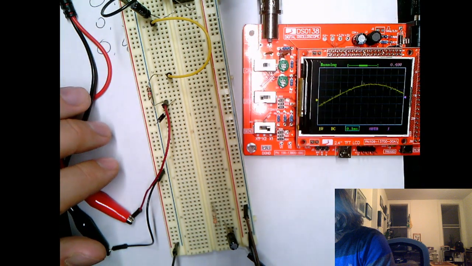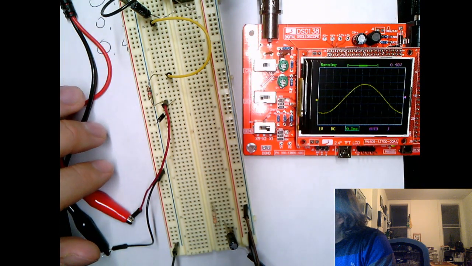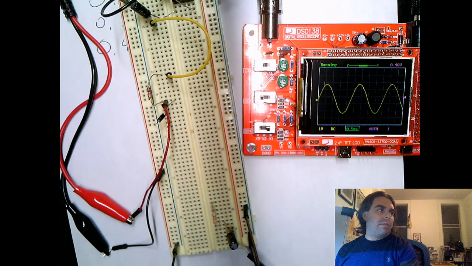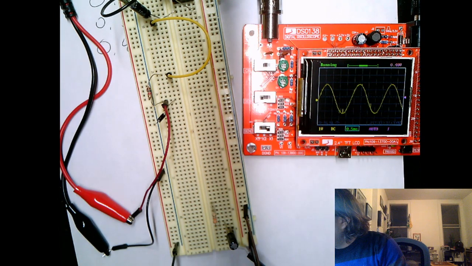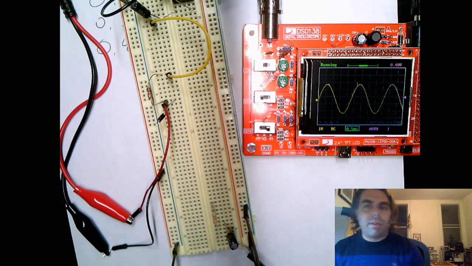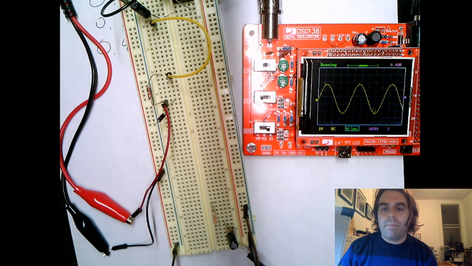Cool. All right, got a sine wave. So basically, I can turn the volume of my computer up and down, and this is pretty normal, right? So let me see if I can get this any louder.